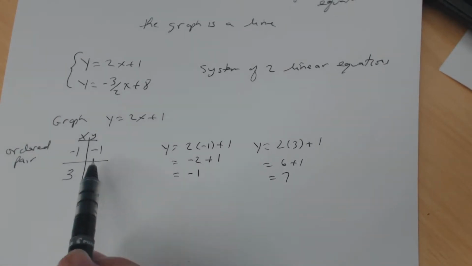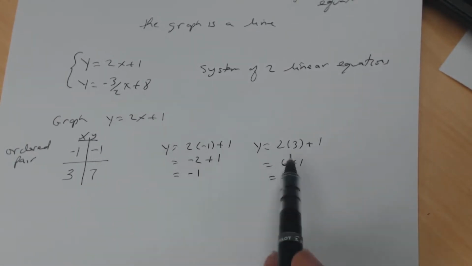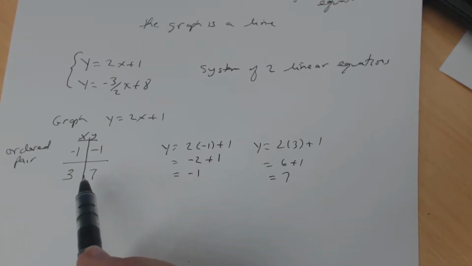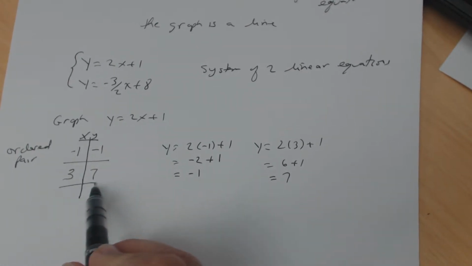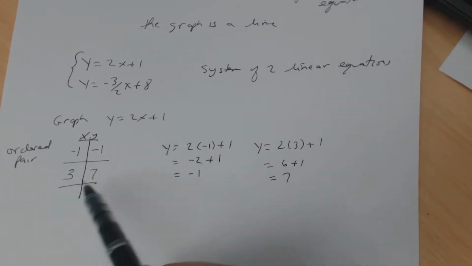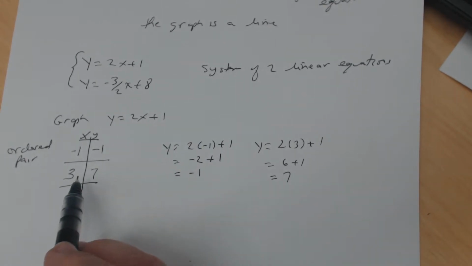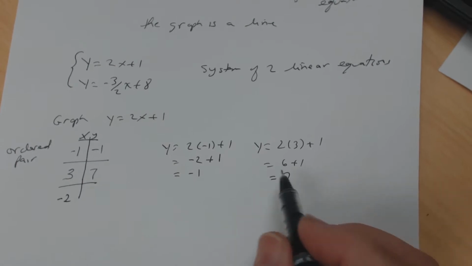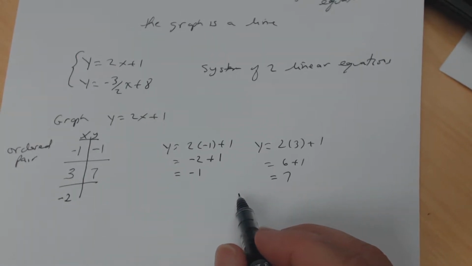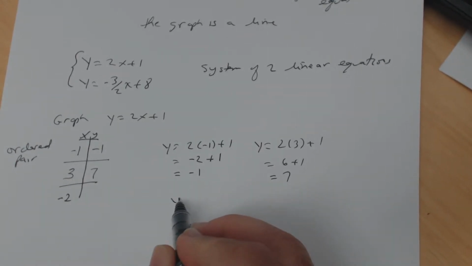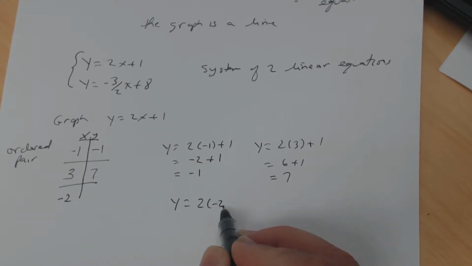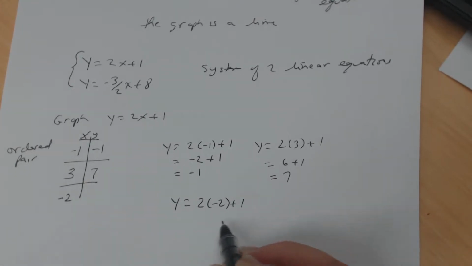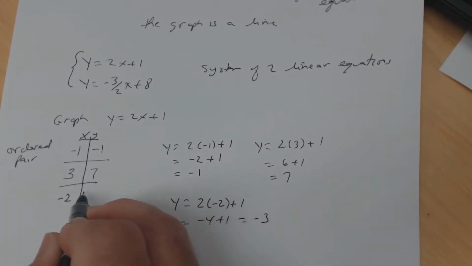Now, you could have easily made a mistake with one of these calculations, so you may want to plot another point, 3 points, just to make sure that they all lie on the same line. So if I let x be negative 2, then I would get y equals 2 times negative 2 plus 1. That's negative 4 plus 1, which is negative 3.